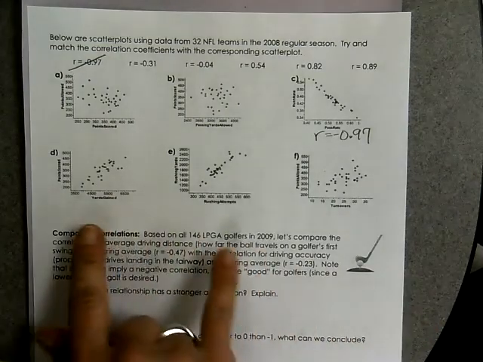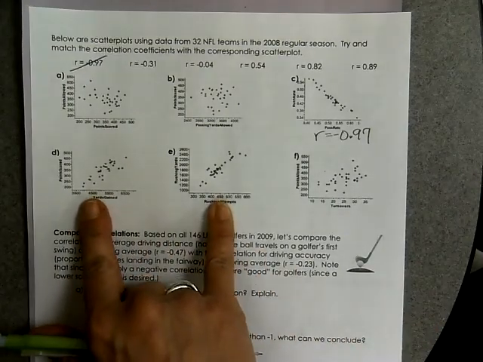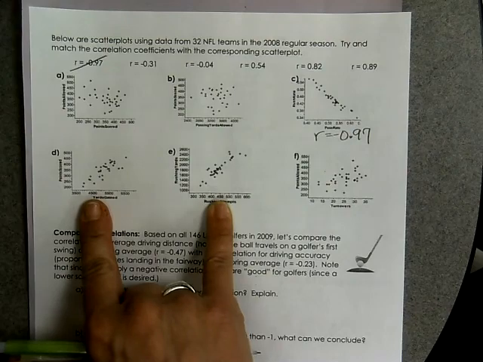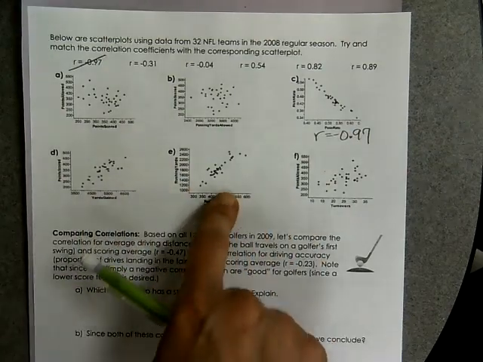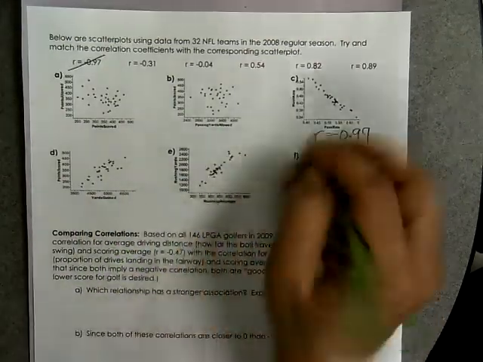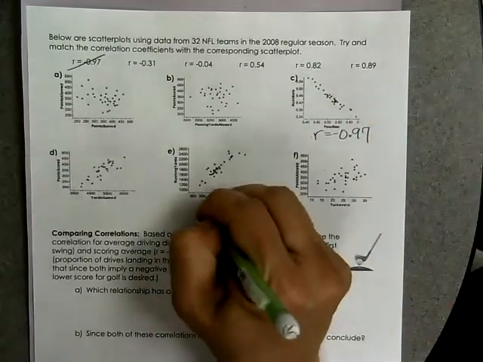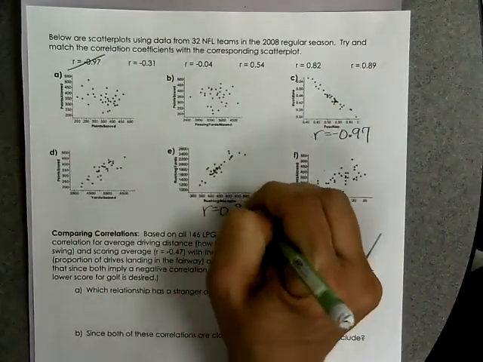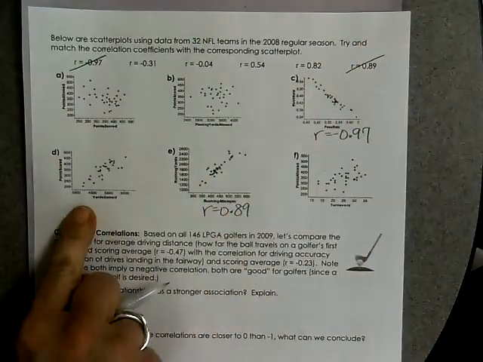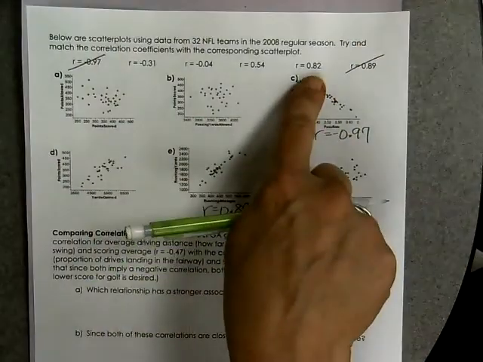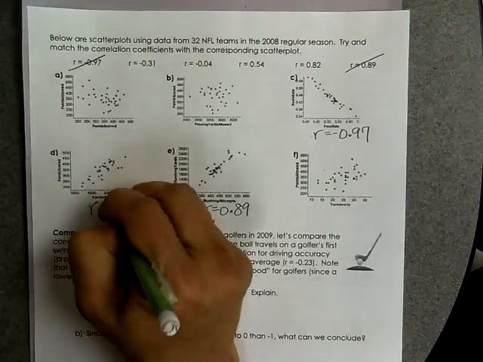The next strongest ones are D and E. They're pretty close, but which one looks stronger? E looks like the strongest positive linear relationship to me. So that means that I would look for the one that was closest to 1. So E would be then 0.89. D then would be the next largest one. R would be 0.82.